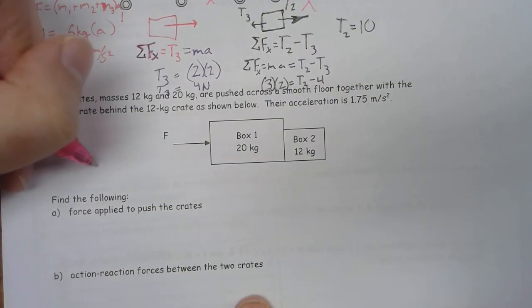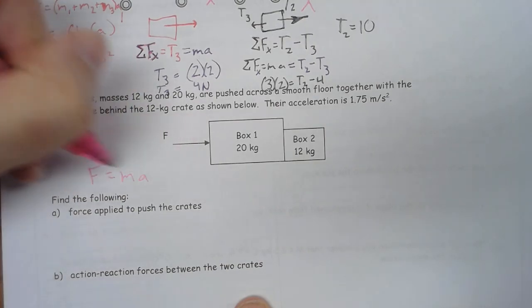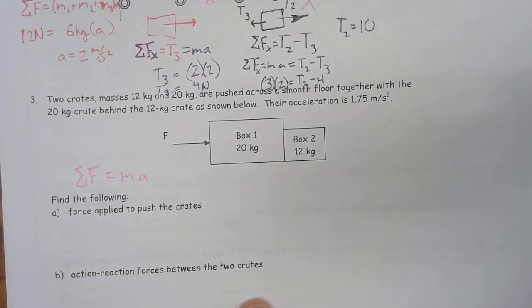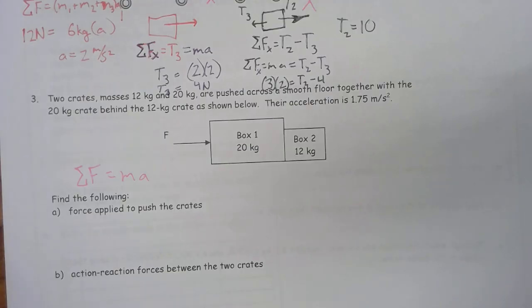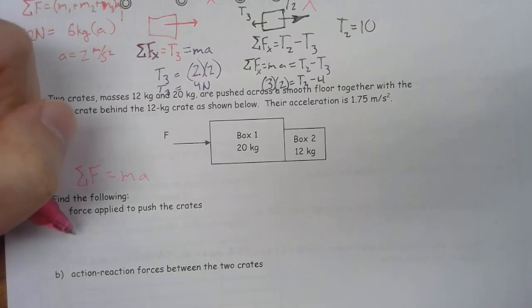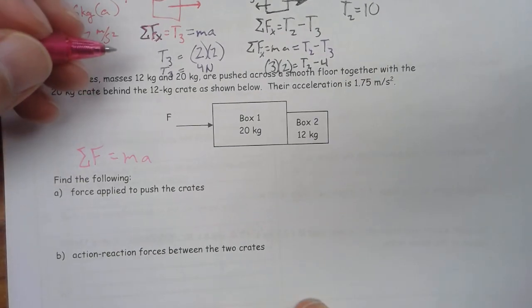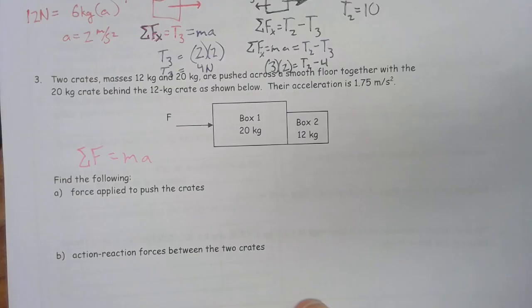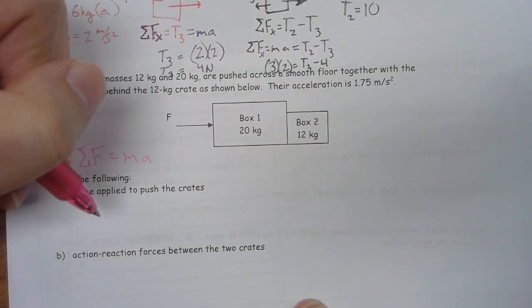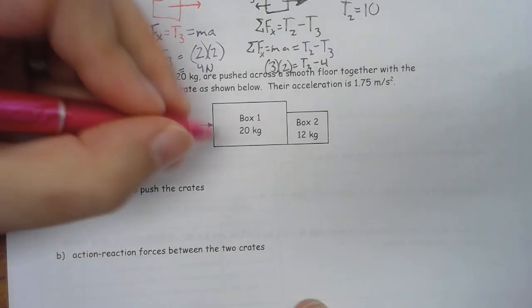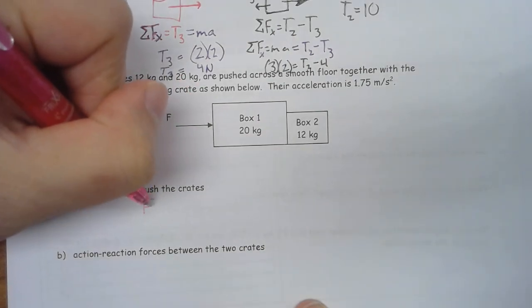F equals ma. Guys, if on the test or quiz you don't start with this equation, then you're going to lose a point. So if you didn't start with that equation, just write it down like you did. All right. What else are you going to do? What else do we need? The force. Wait, do we have the force?